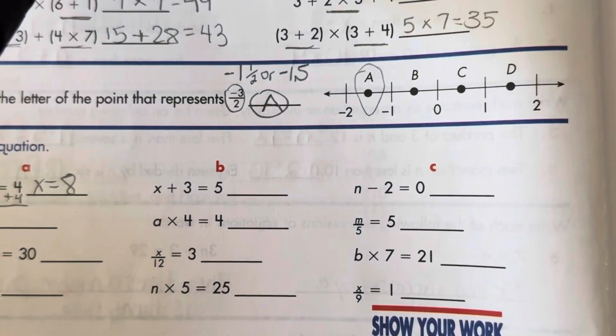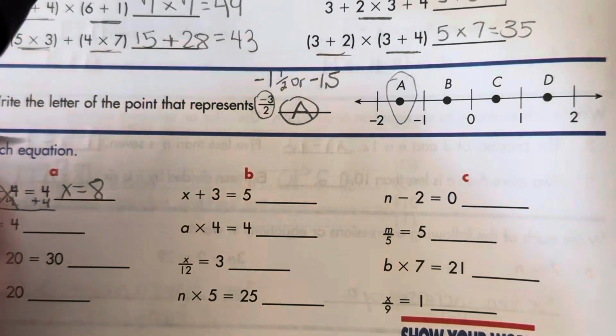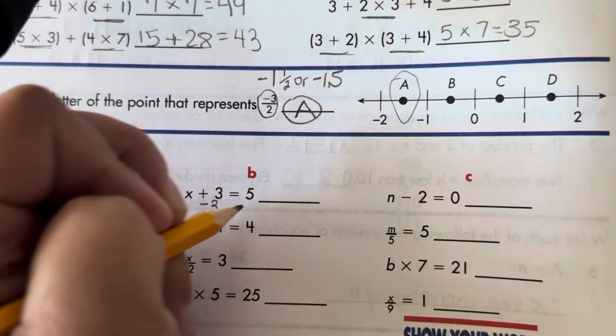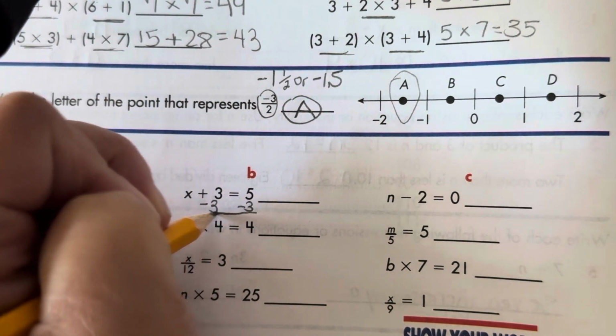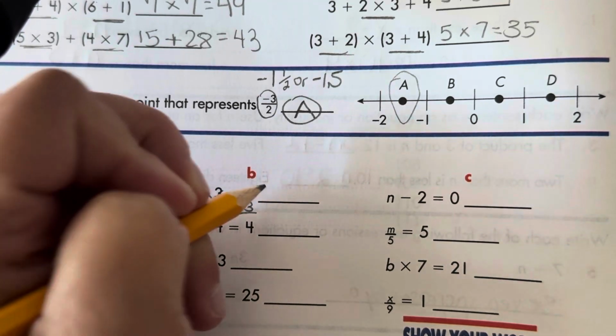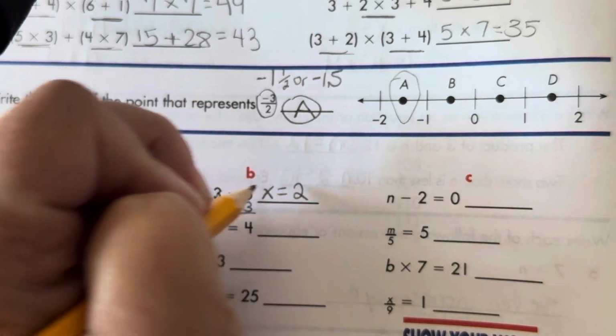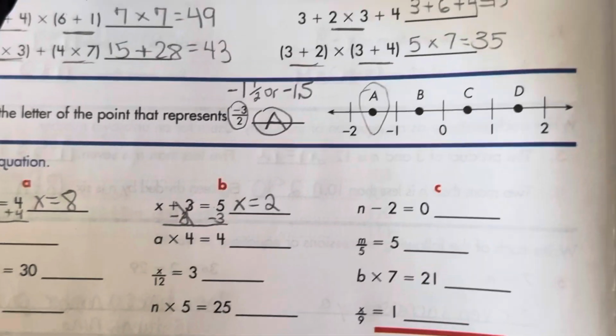Moving on to the next one, we see there's an addition here. So we're going to do the opposite operation, which is to subtract. And we're going to do that on both sides. Like I said, with the adding algebra problem, we're going to do one thing to one side, we have to do it to the other. These are going to cancel, leaving me with x all by itself again. And then we just do 5 minus 3, and we get x equaling 2, and we're done.